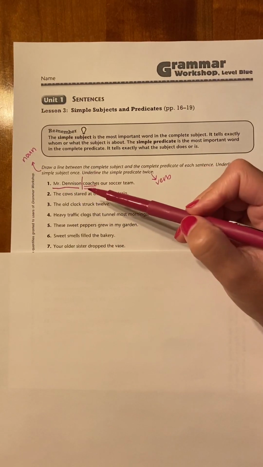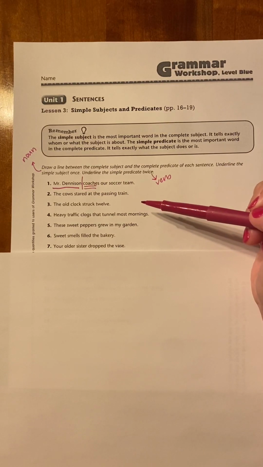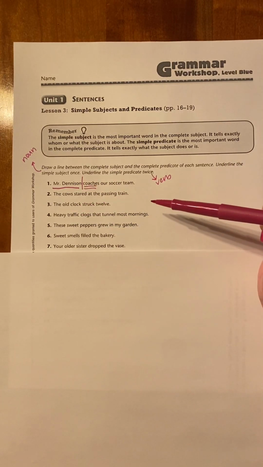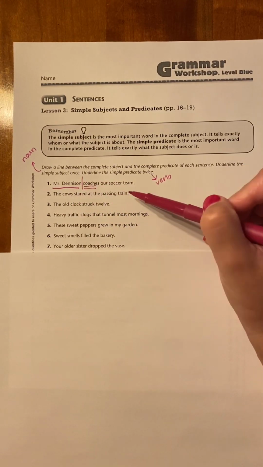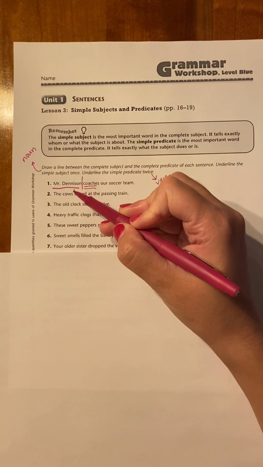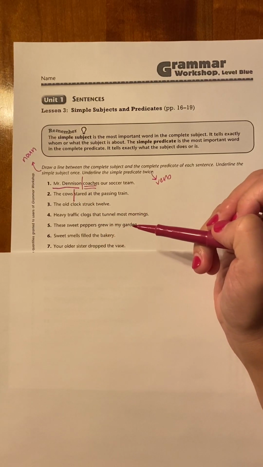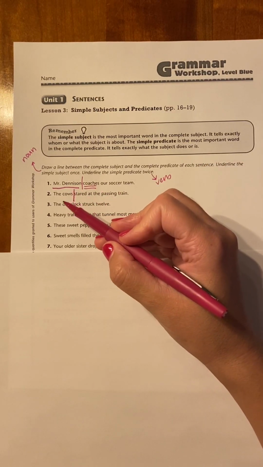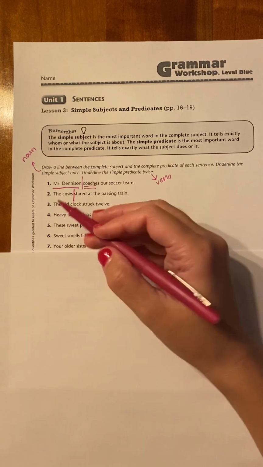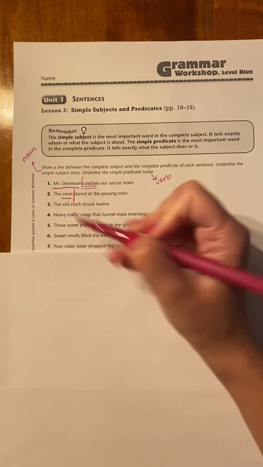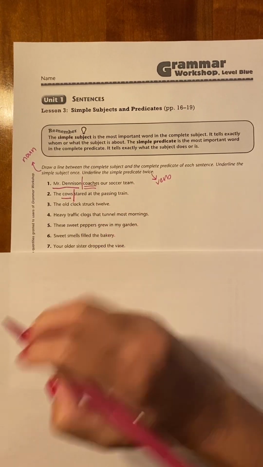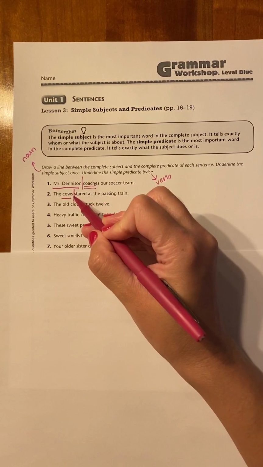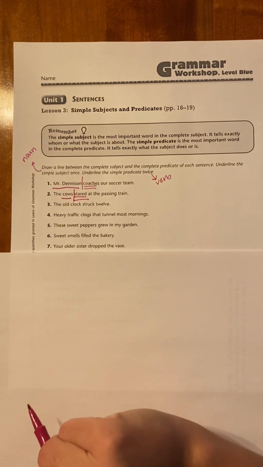Okay, the next one. The cows stared at the passing train. Okay, so the who or the what of the sentence is the cows. I think I'm still good to put my divide there. So the cows, the one noun, the one important word is going to be cows. And stared at the passing train. That's telling me what they did, but the verb, the action, is that they stared.